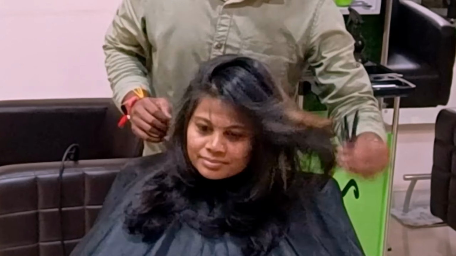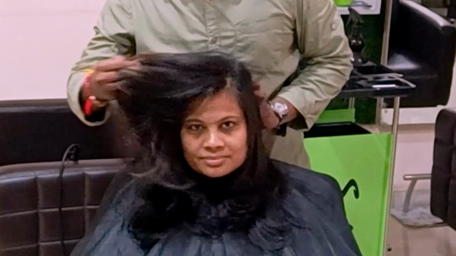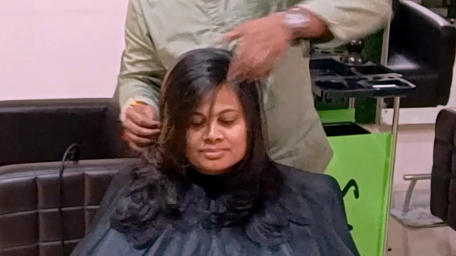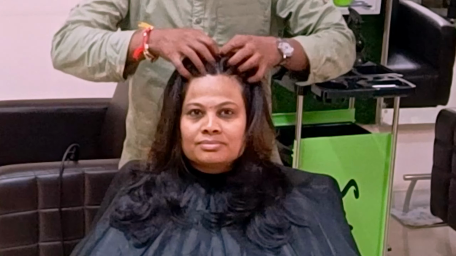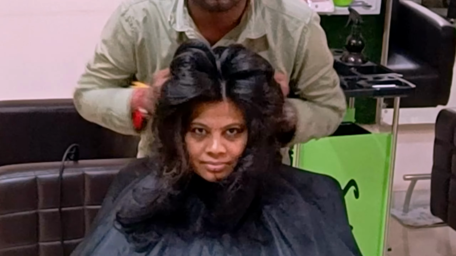My client was very happy with this finish, and now we're going to release the overall hair to see how it looks visibly. Everything is a combination, and from root to bottom it looks so glossy.